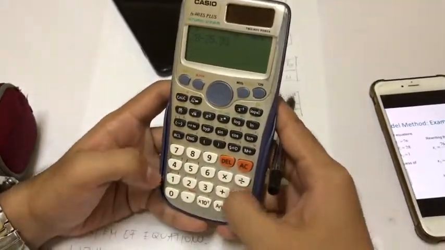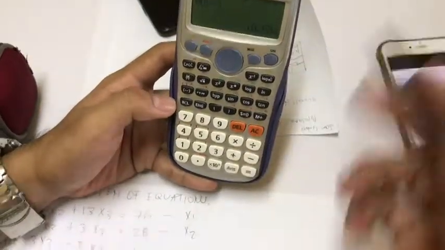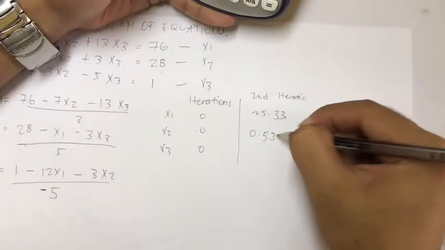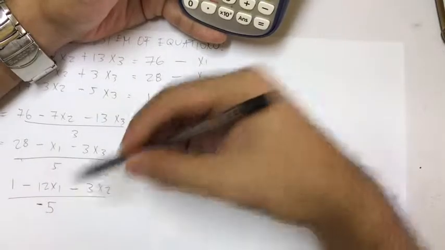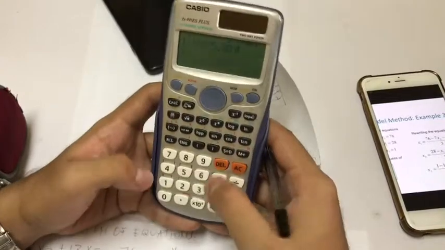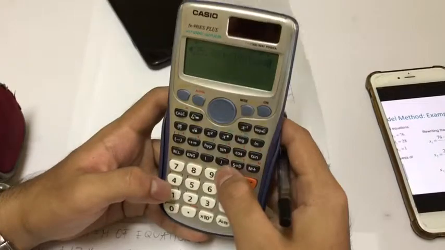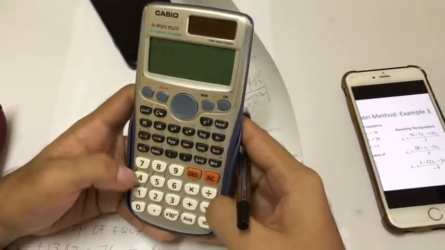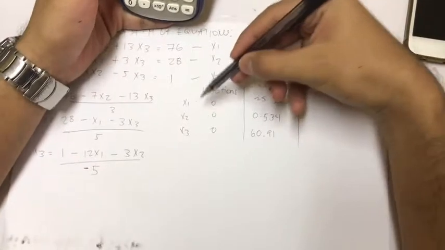Now we have the value of x1, so this will be substituted into the second equation. So 28 minus the value of 25.33 minus 3 times x3, which is 0, divided by 5. We got the value of 0.534. So we have the values of x1 and x2. Now these values will be substituted into the third equation. So 1 minus 12 times 25.33 as x1 minus 3 times the value of x2, 0.534, divided by negative 5. So we got 60.91.